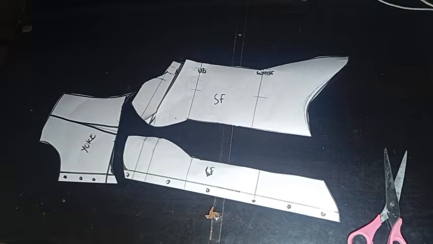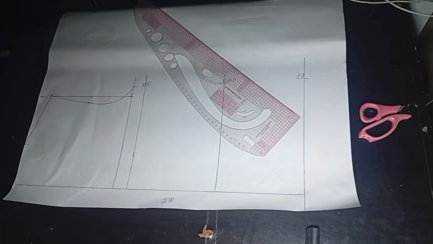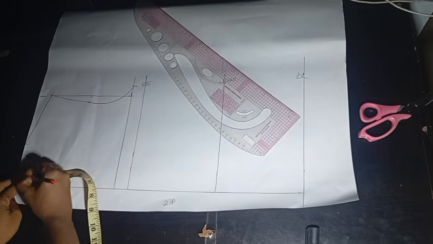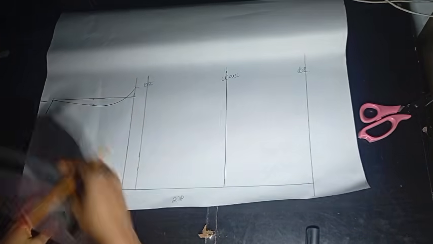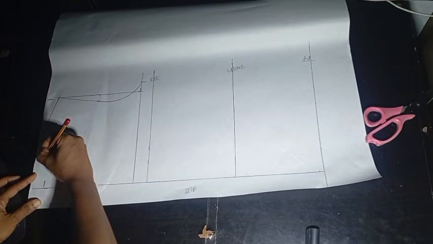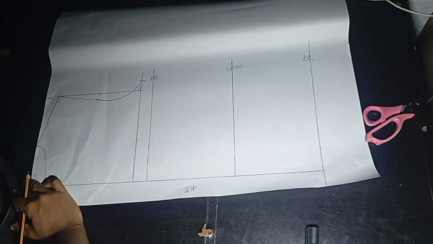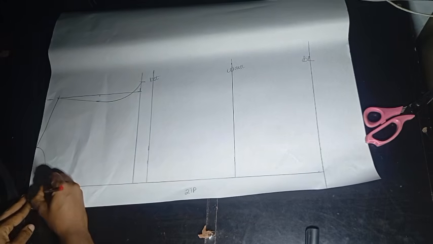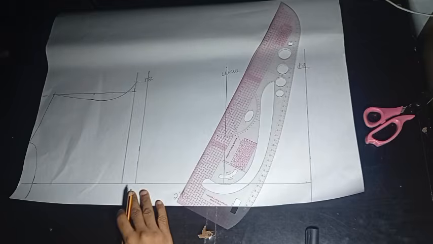Now the back pattern. I marked my zipper allowance of 1.5 inches. Marked my shoulder divided by 2 plus half. Then found my chest line. For the neckline, I'm using 3 by 1 inch for the back neckline. So I'll just extend this all the way out.